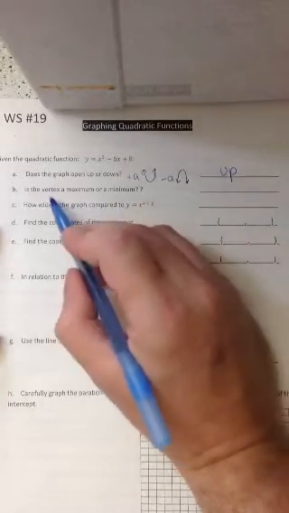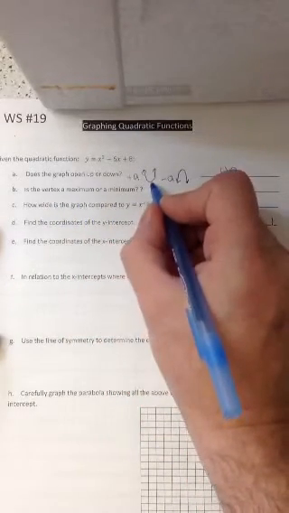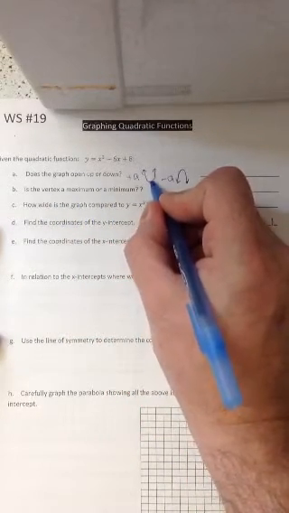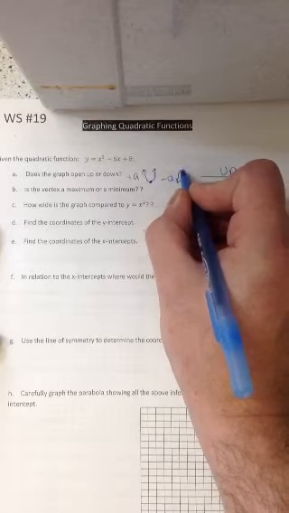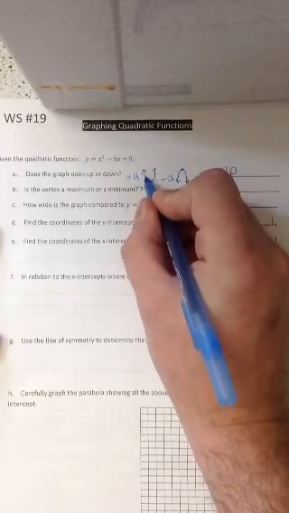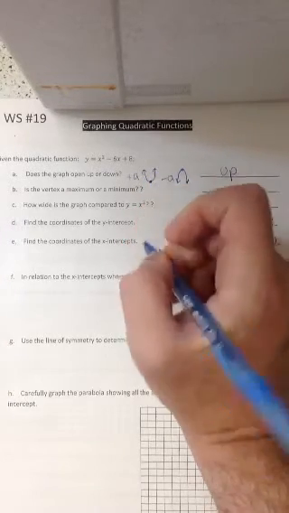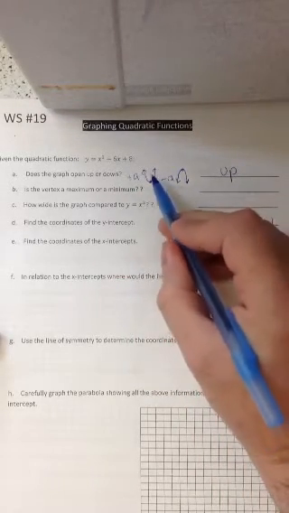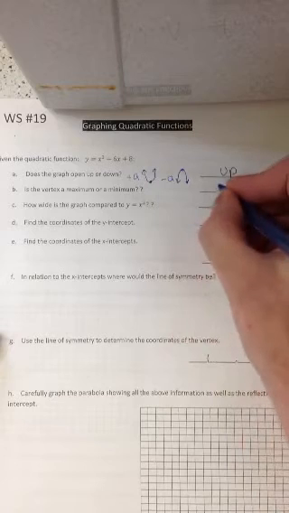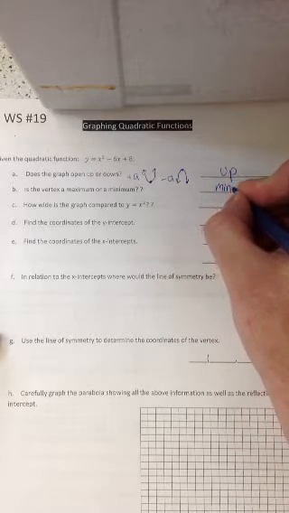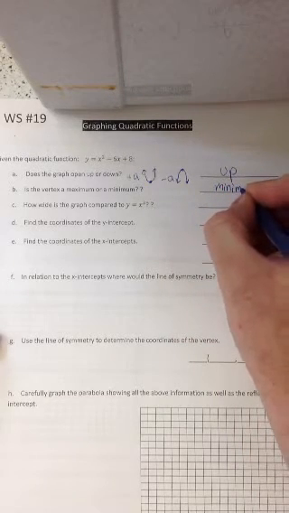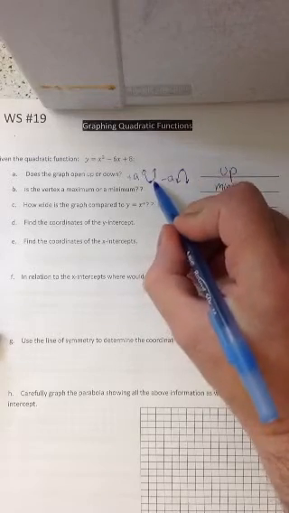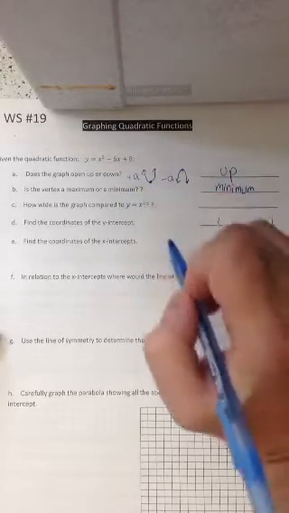So the vertex of a parabola, if you remember from AG2, is either this lowest point right here or this highest point right here. It's where the curve starts to face the other direction. So because our graph is opening up, we're going to have a minimum here. We're going to have our vertex on the lowest point, so it's going to be a minimum.